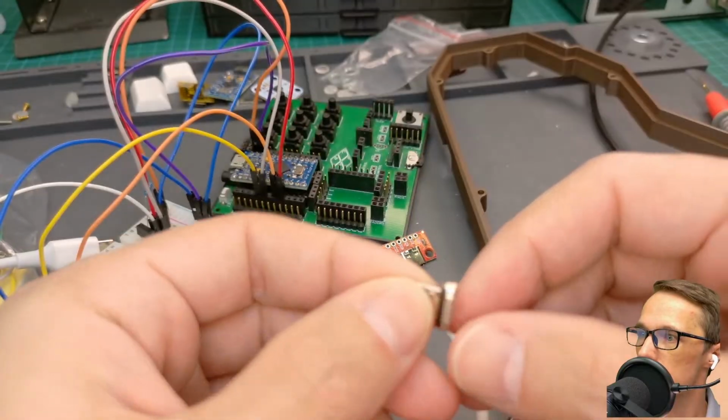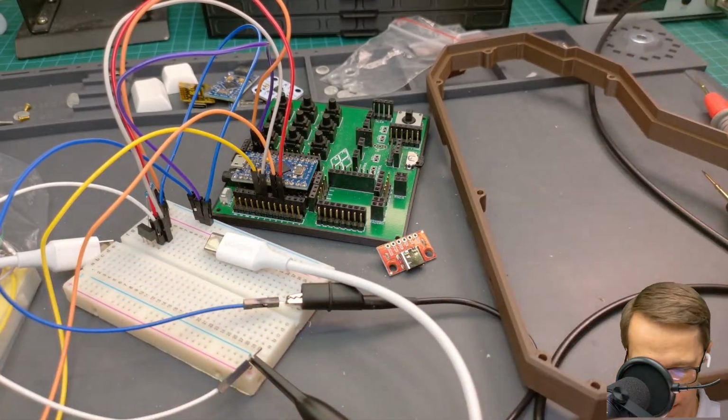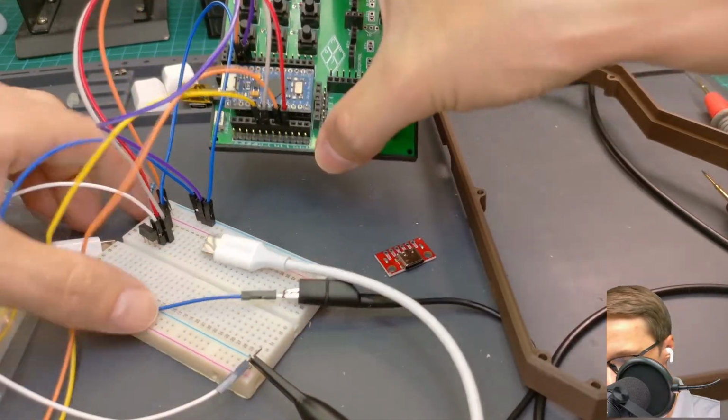Okay, let's take a look with the magnetic one. Is this enough space?